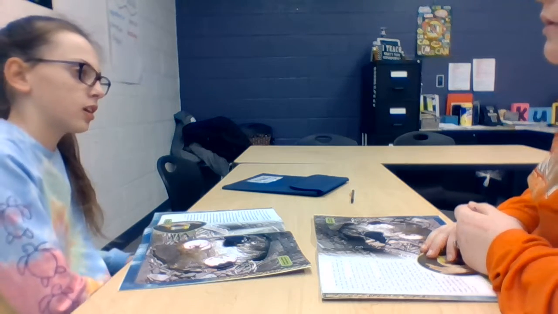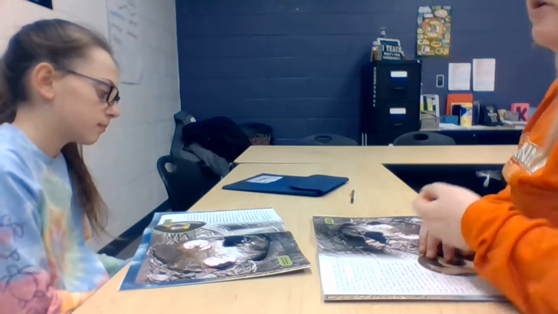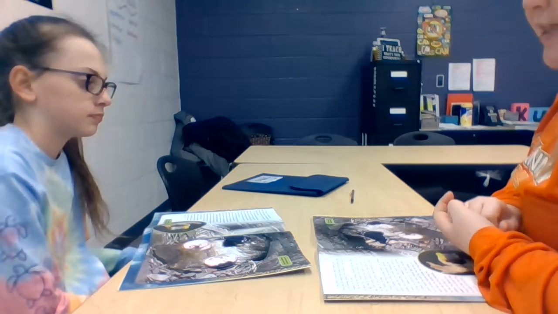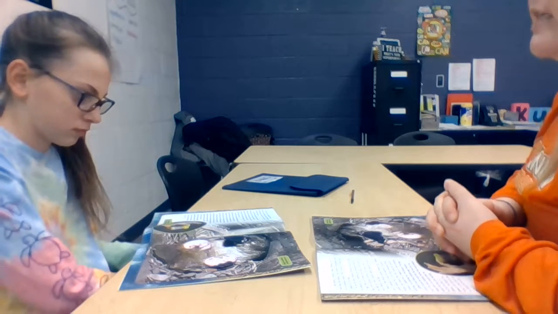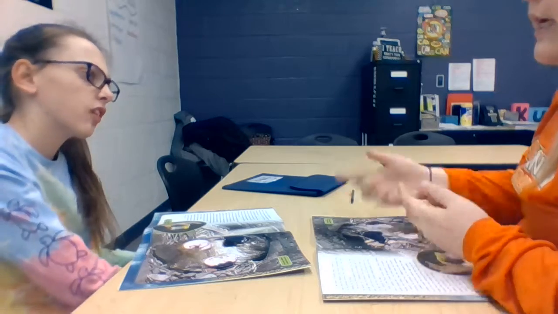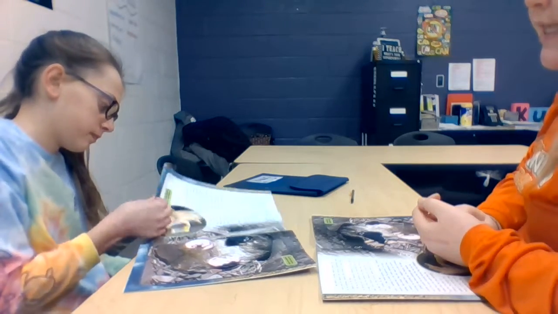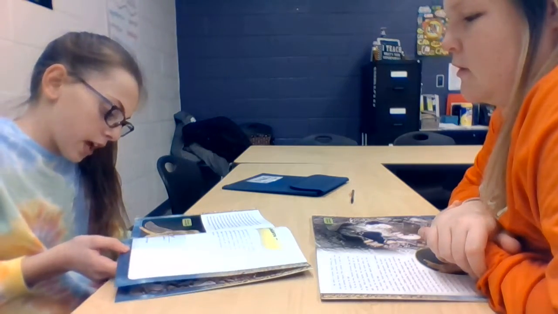Because they never saw the animal. Okay, they've never seen the animal before, but what did they classify the animal as on the last page? Go back and look. A mammal. A mammal. And what do we know about mammals? They have hair.